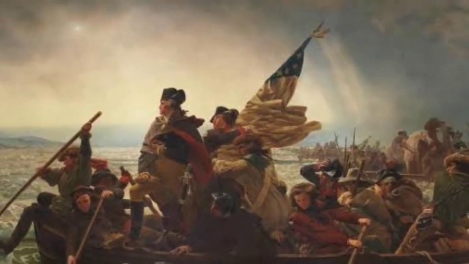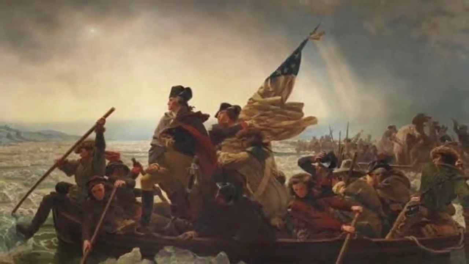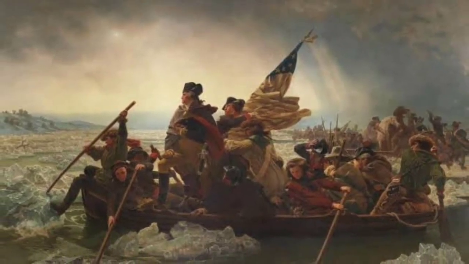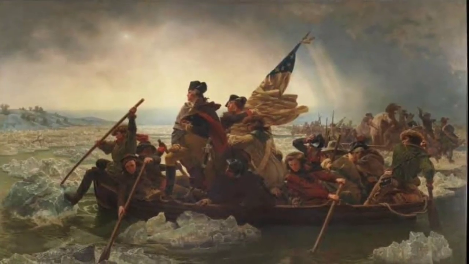The legacy of the Gulf Coast Campaign endures as a reminder of the diverse and interconnected nature of the American Revolution and the pivotal role of international actors in shaping its outcome.